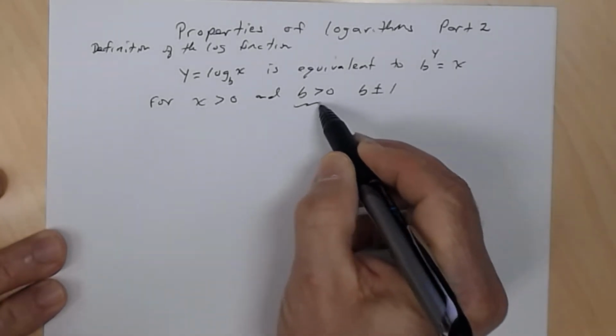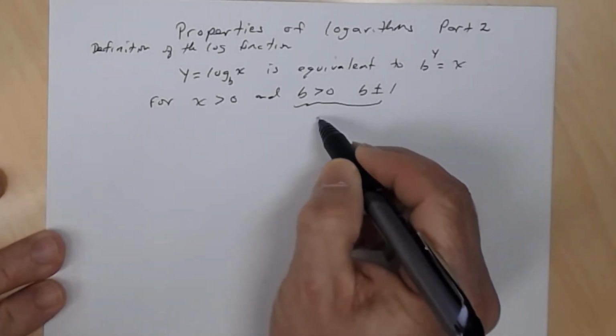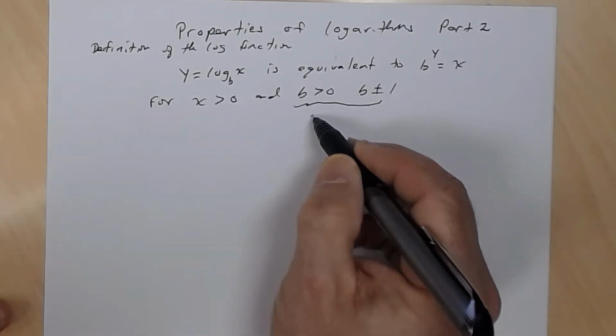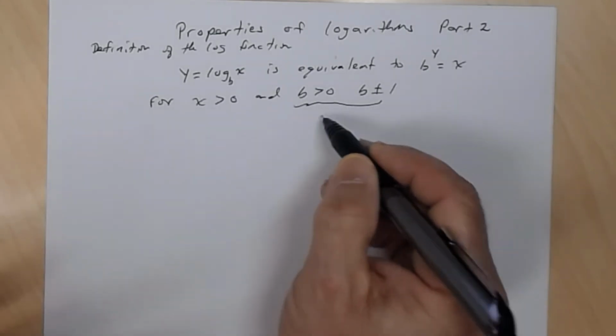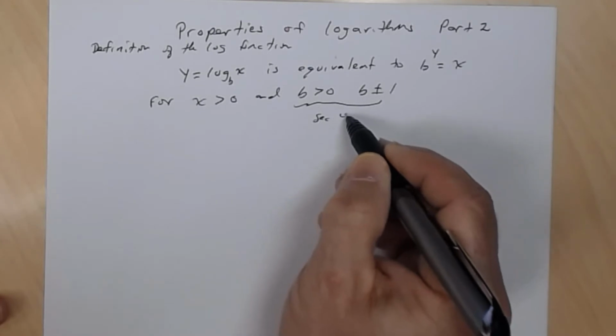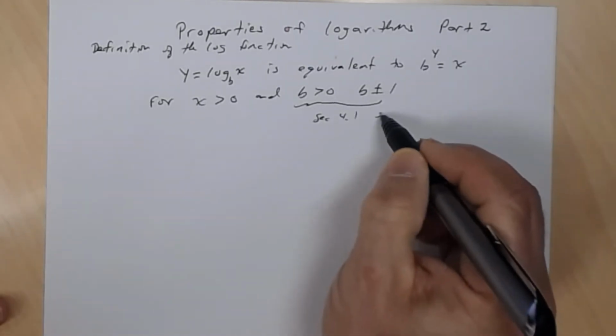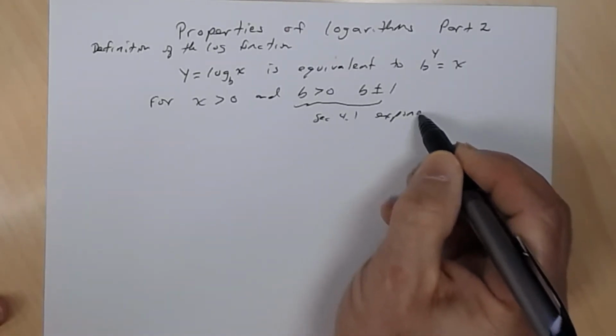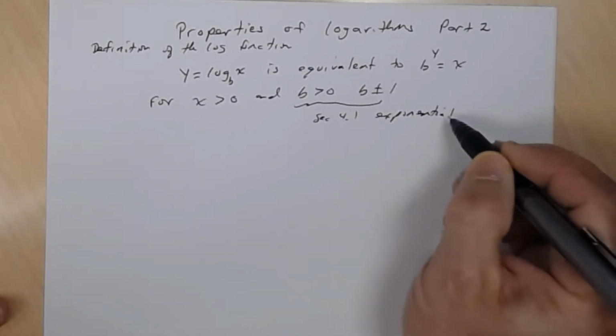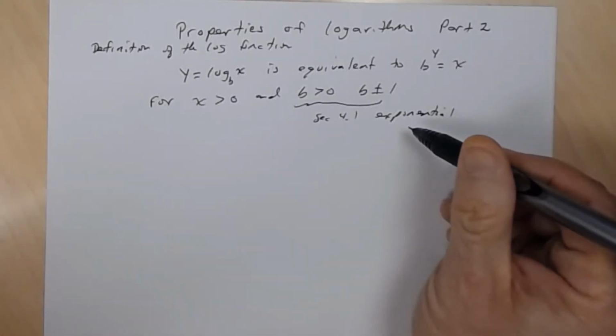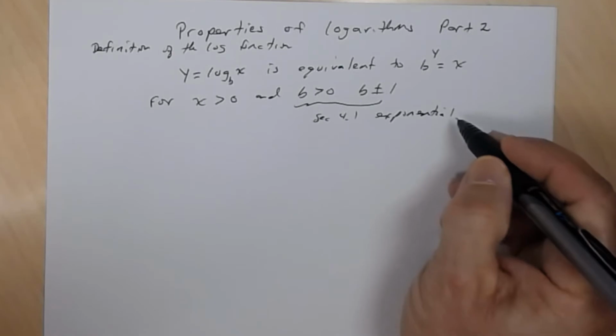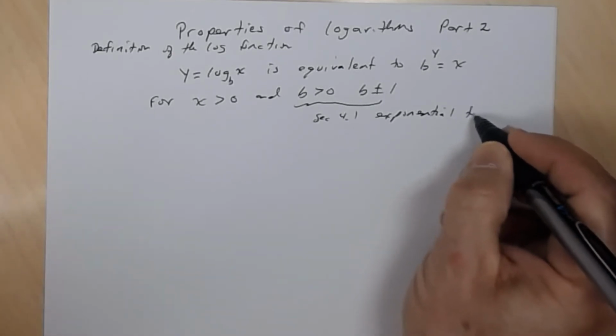Now this part came from our study on exponential functions, and I think it was section 4.1. So we saw that the base had to be positive, and the base could not be 1. All right, so exponential functions.